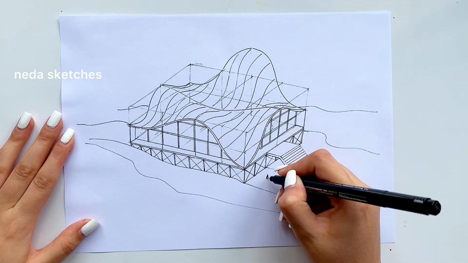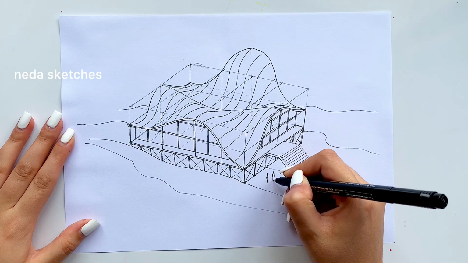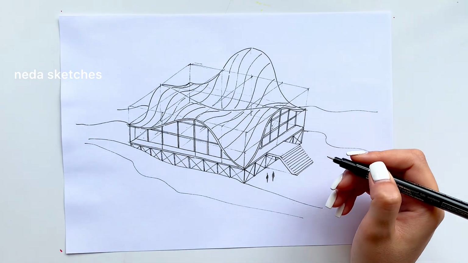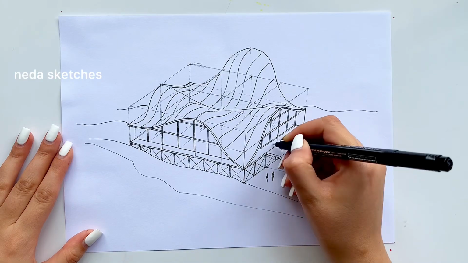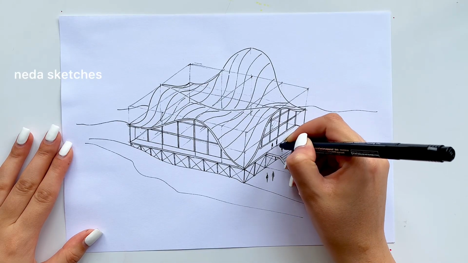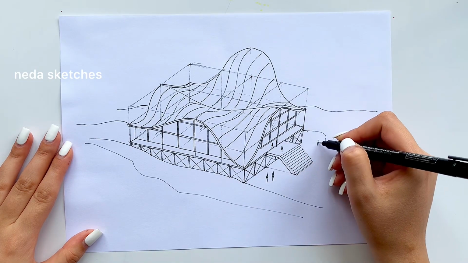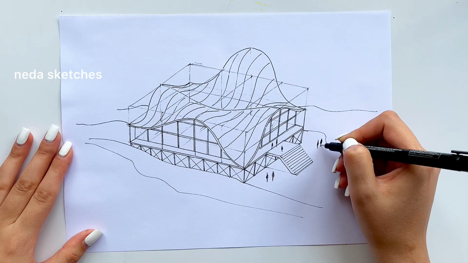Oh, it's time to draw some people. People in each sketch help us to find out the scale. I draw two people standing on the ground, and here there are three people standing in front of the window.